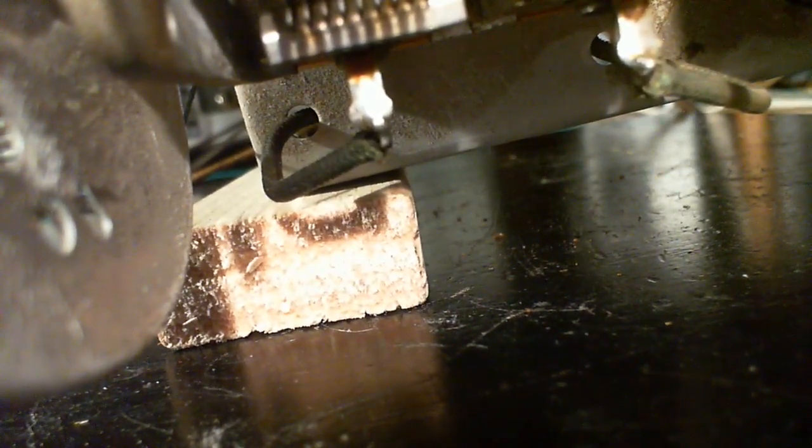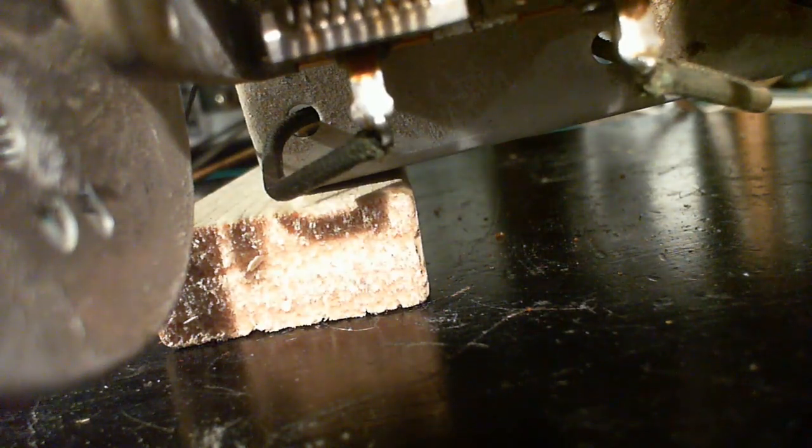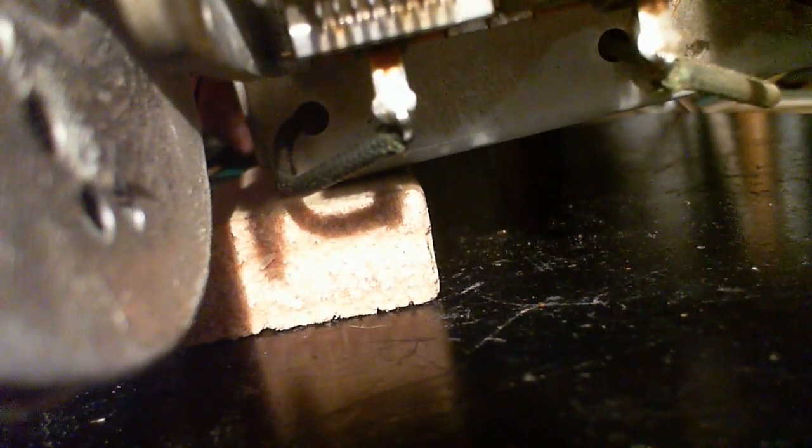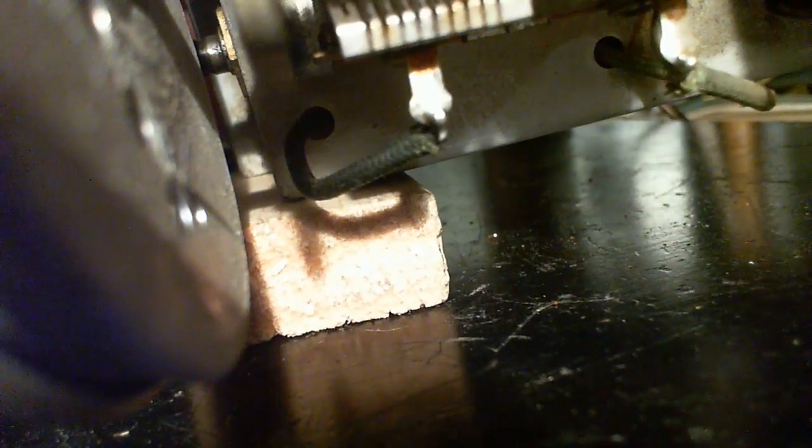Green wire coming out of a hole. My camera's not focusing here. Well, there's a green wire coming out of a hole. There we go, focused up. Now is that the same green wire? There's another green wire over to the right there. So the green wire I'm interested in would be this one. Oh, it's the other one.